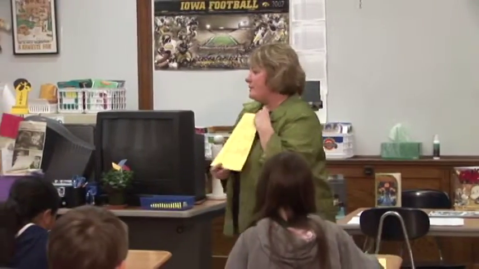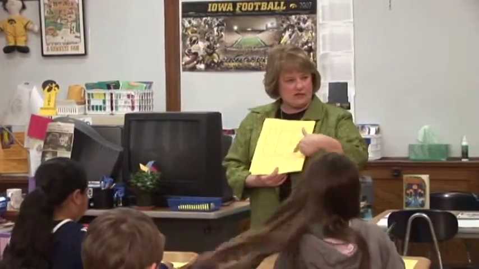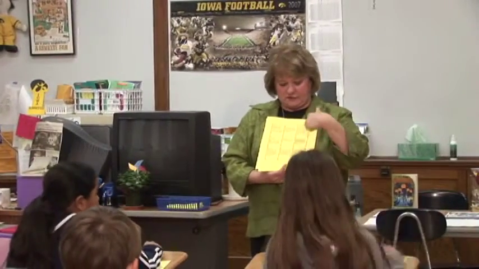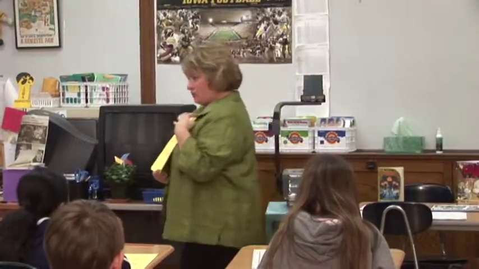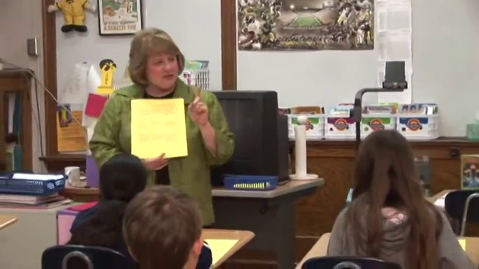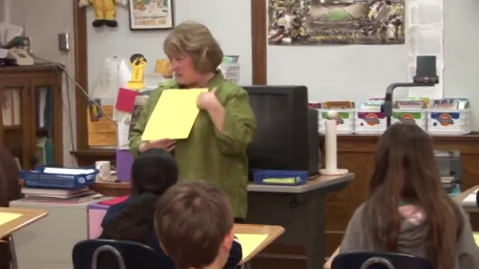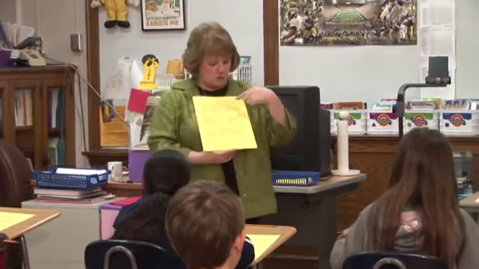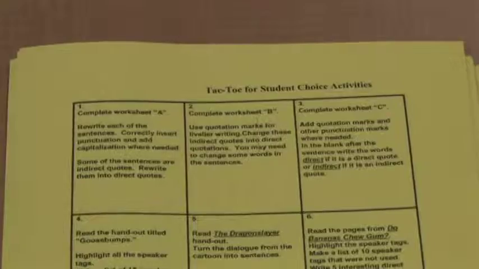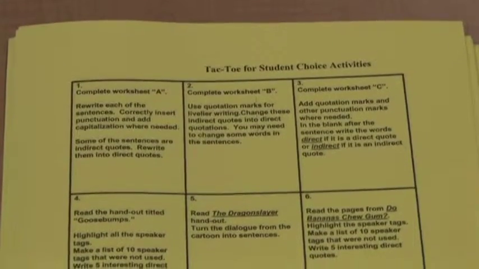This is to represent a tic-tac-toe board. If you were playing tic-tac-toe, you'd be asked to get 3 in a row. You could go down, you could go diagonally, you could go across. I'm changing the rules on this tic-tac-toe just a bit. You need to do 3 activities, and you need to select 1 from each row. They do not, however, have to be in the exact order.